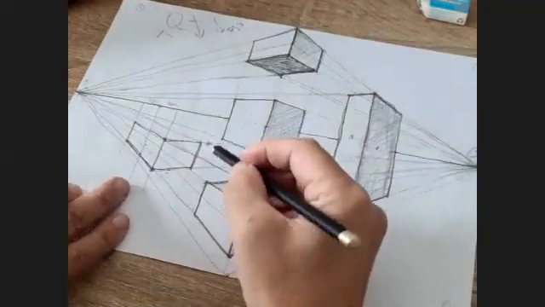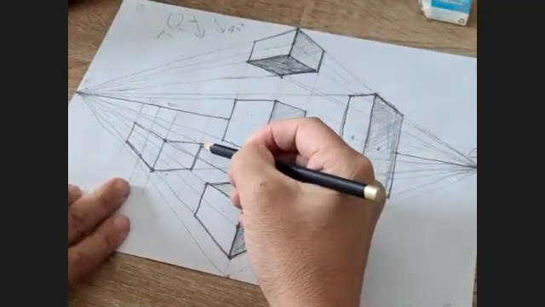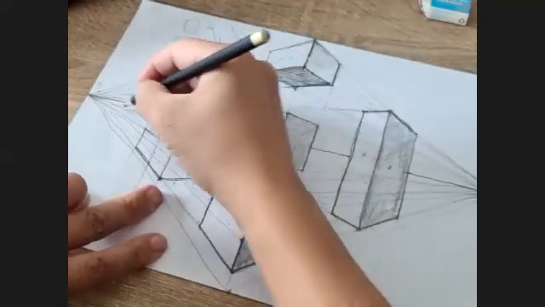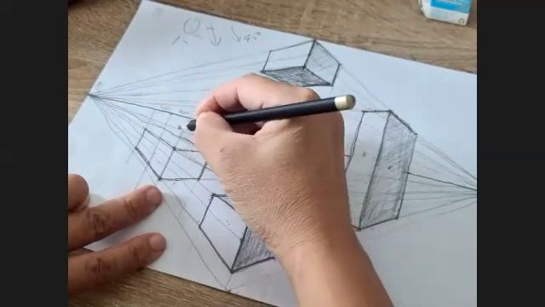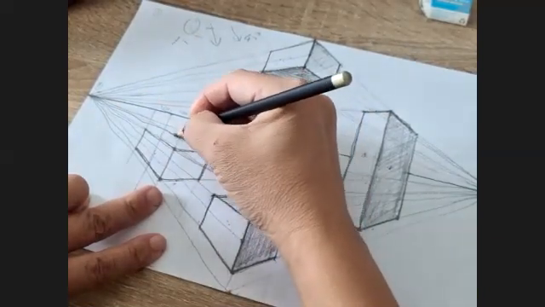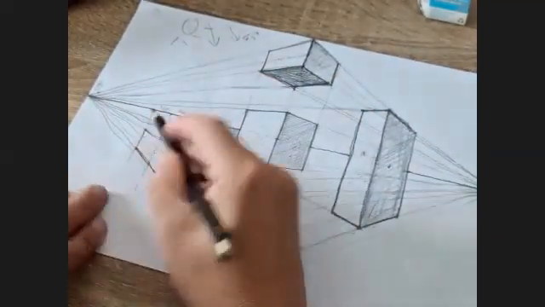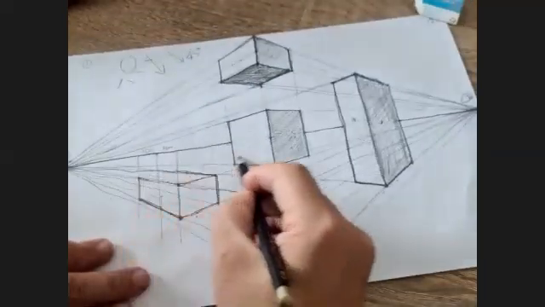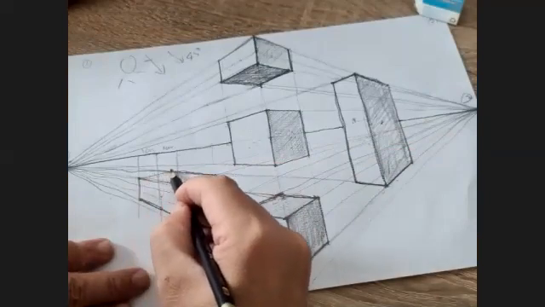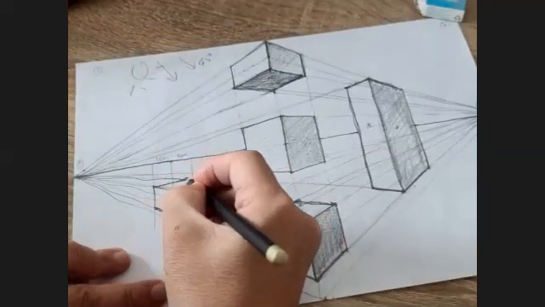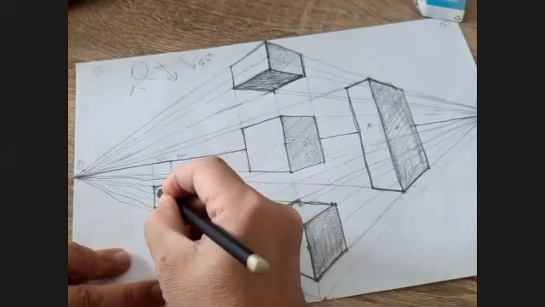And then see this top portion here? Connect also to this point here. You have 1 guideline. And then this part, we connect to this point here. So now you become 1 box here.